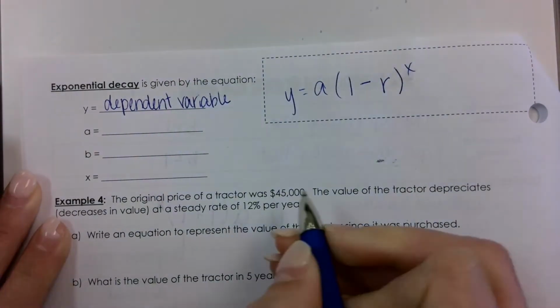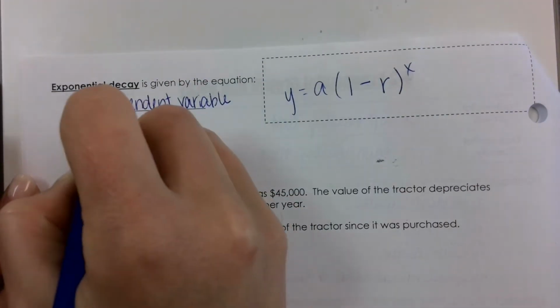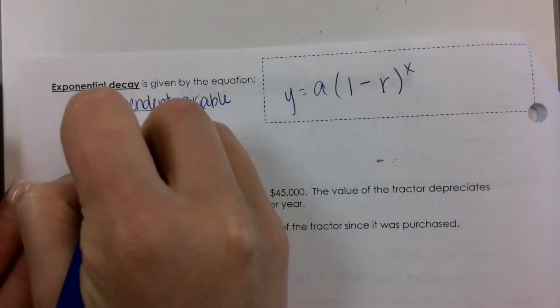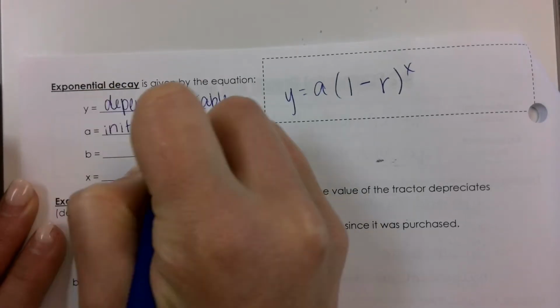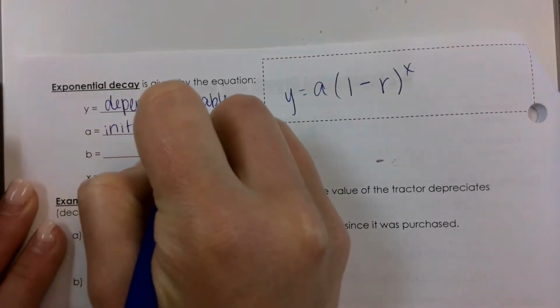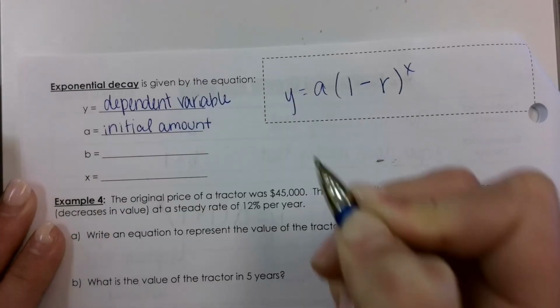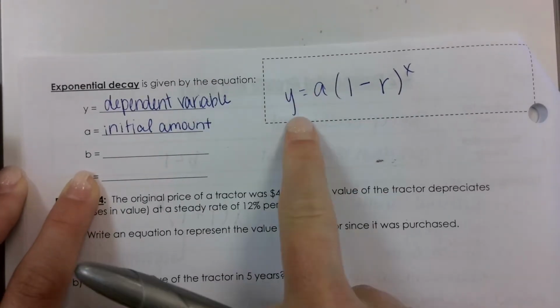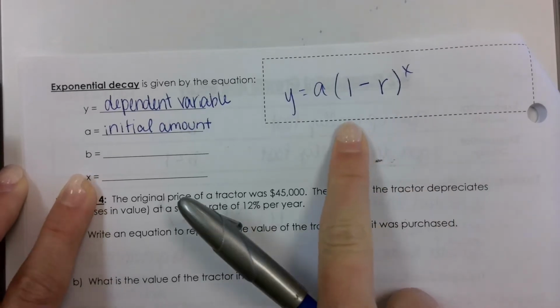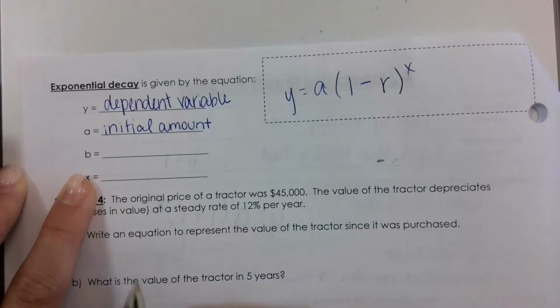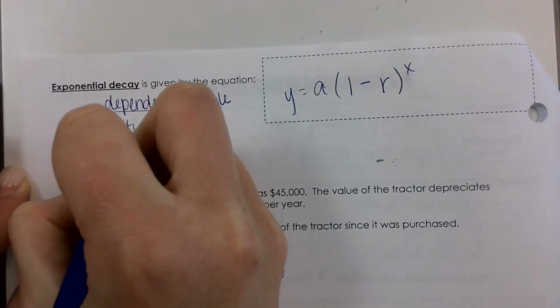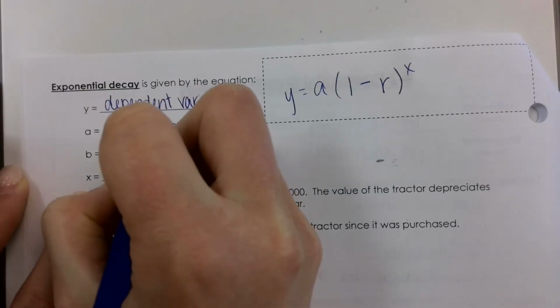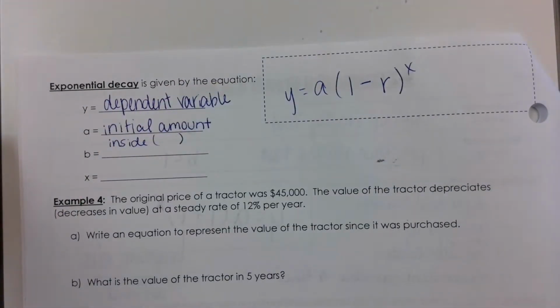What is your A? Good. And that B value, we don't have a B over here, but where do we look to find that? Inside your parentheses. And what is that number inside the parentheses called when we do 1 minus your rate or 1 plus your rate?